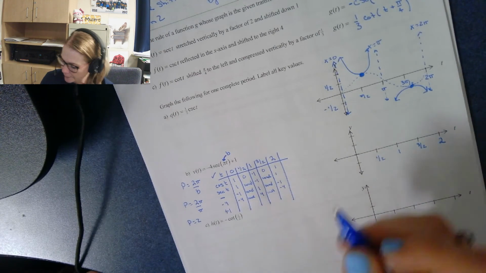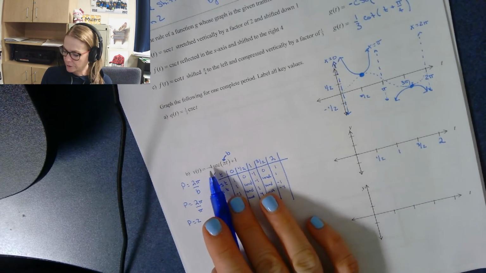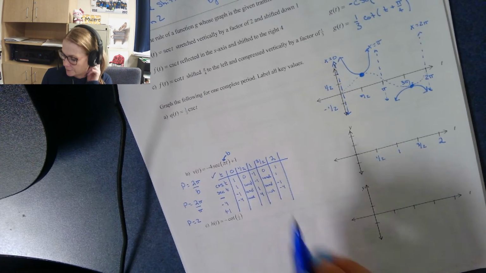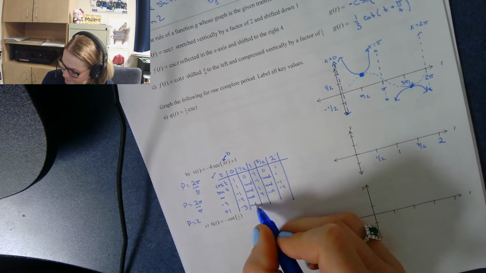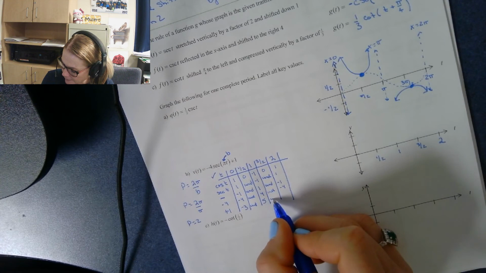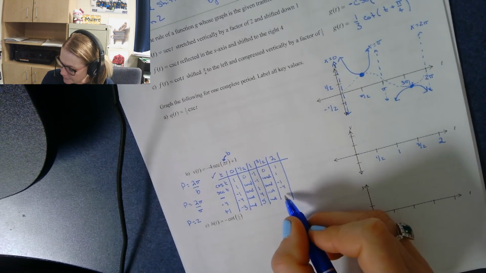There's a lot going on here. You've got a reflection, stretch, and a shift. So this will be -3, undefined, 5, undefined, and then -3 again.